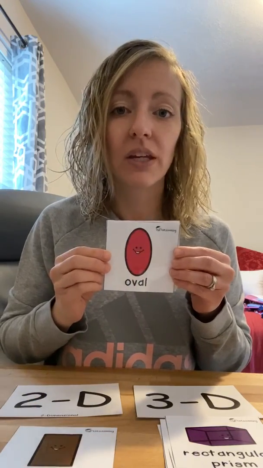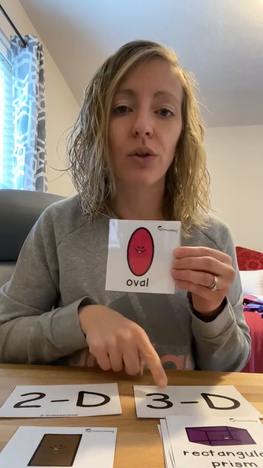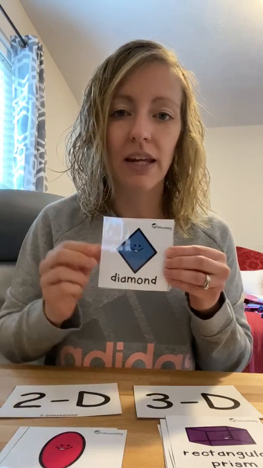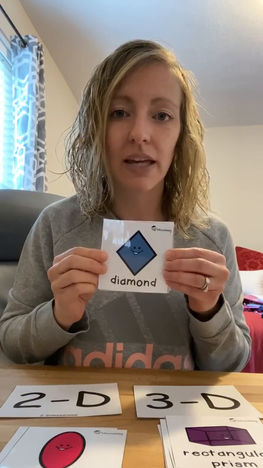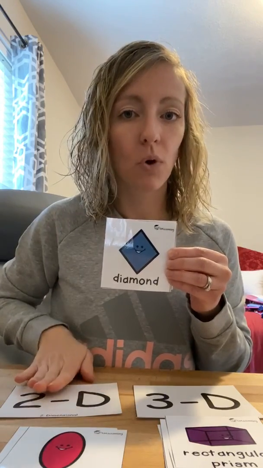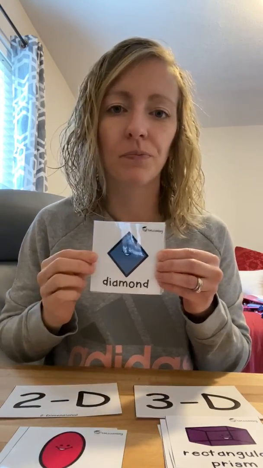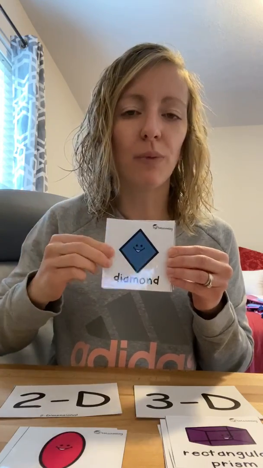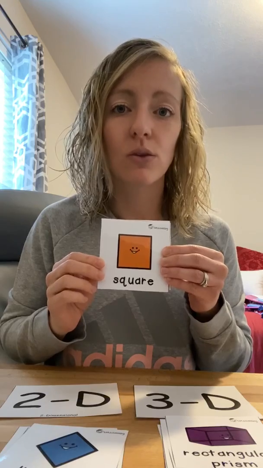Next, I have oval. Say it. Oval. Is an oval 2D or 3D? 2D is correct because it's flat. Next, I have a diamond. Say it. Diamond. Is a diamond 2D or 3D? 2D, two-dimensional. You're correct. Next is a square. Say it. Square.